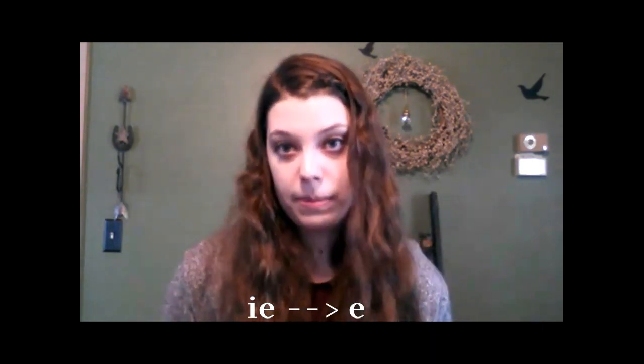So one way to help you not confuse these languages is looking for patterns. When it comes to spelling, there are a lot of spelling patterns that reoccur through Spanish and Italian that may help you differentiate these languages more. One of these is that in Spanish, when you have I-E next to each other in a word, in Italian they usually just drop the I, so you just have the E left. And of course this isn't always the case, but you can see this pattern reoccurring a lot.